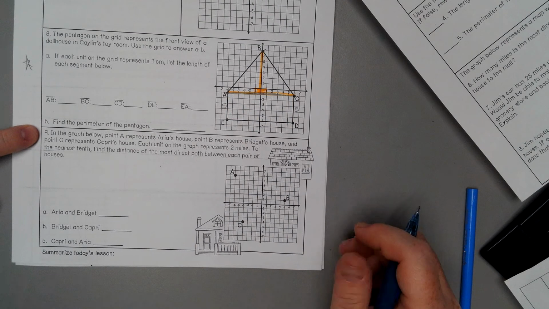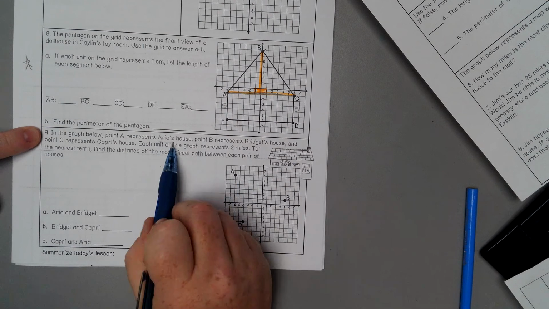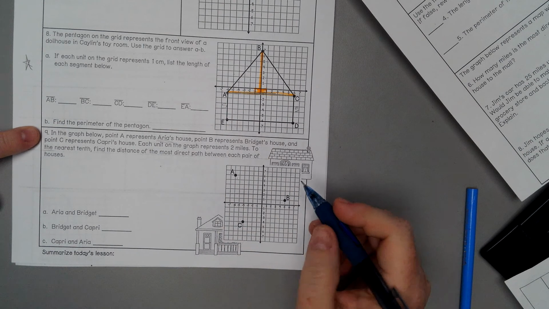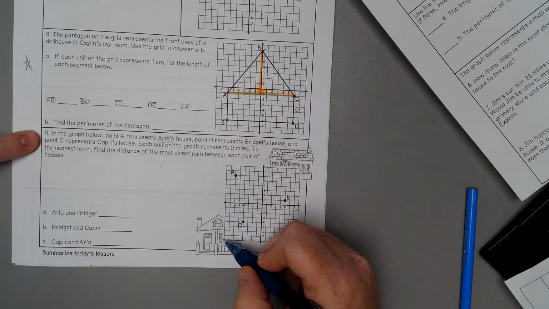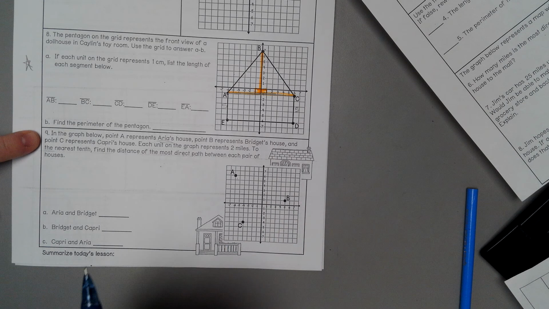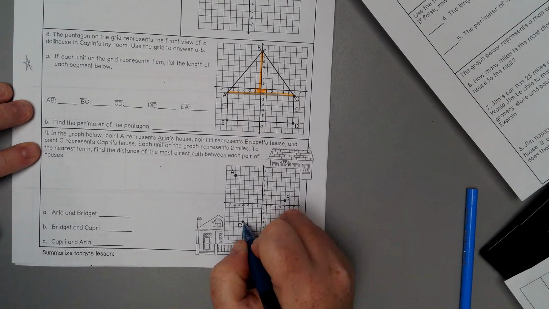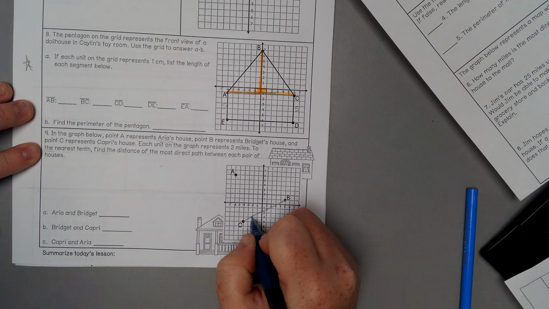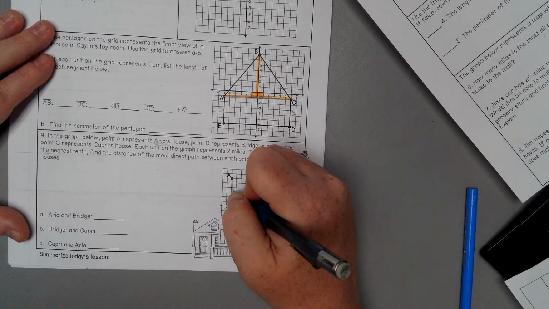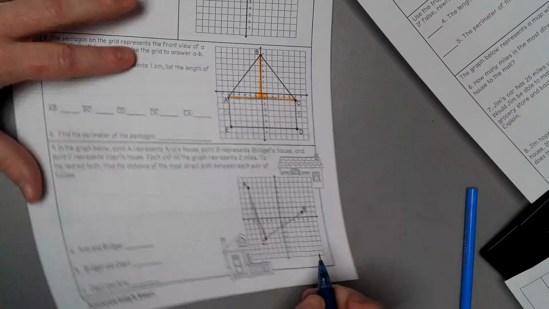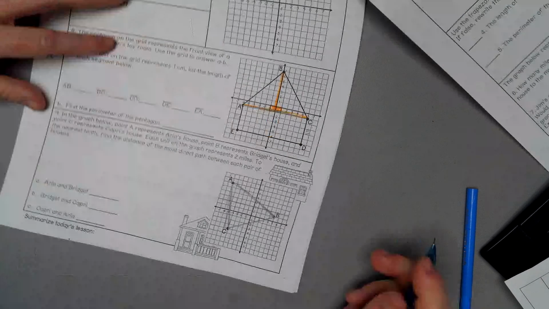In the graph below, point A represents Aria's house, B represents Bridget's house, and C represents Capri's house. Each unit on the grid represents 2 miles. So you need to find these distances. We don't have a right triangle here. So we need to find these distances.